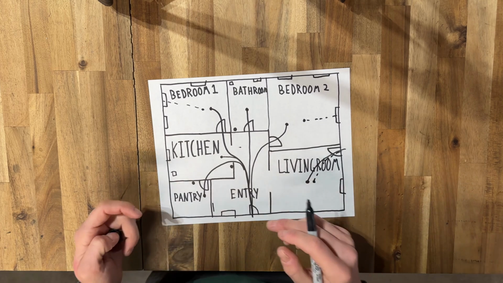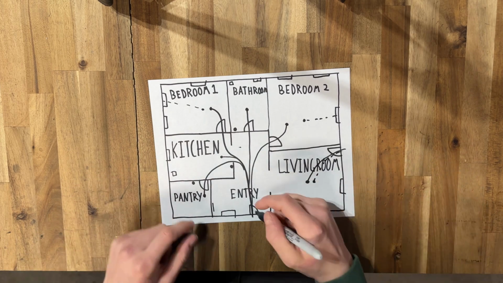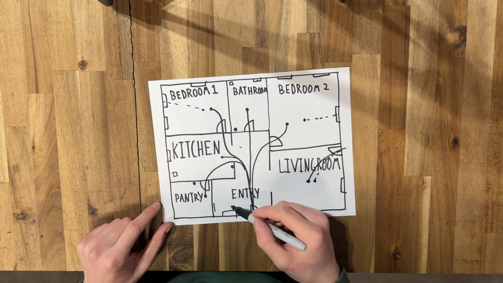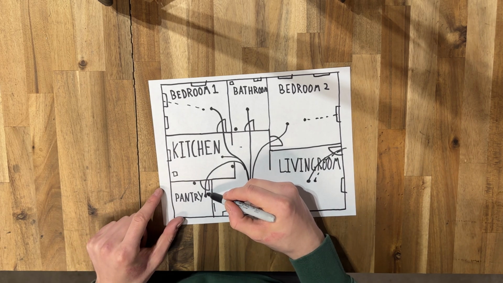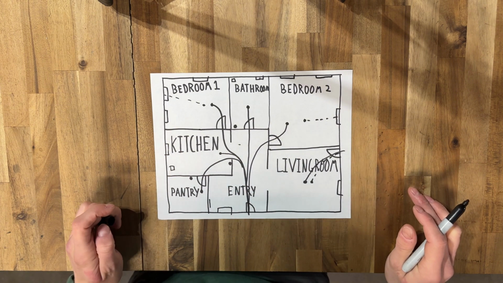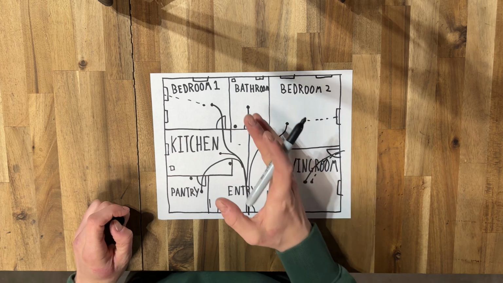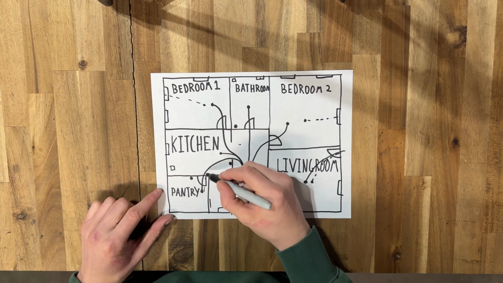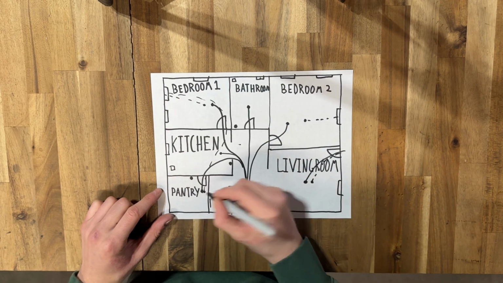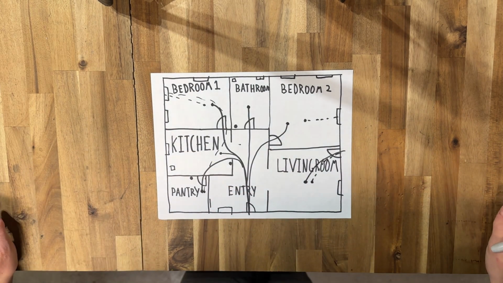Now, obviously, if you're in the entryway, you're just going to go through the entrance to the home. If you're in the pantry, we're going to say that the secondary course of exit for the pantry maybe is going to be into bedroom 1 through the side window. Obviously, you can play with this.